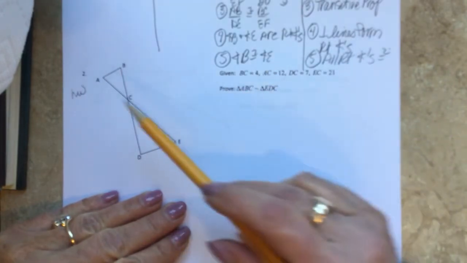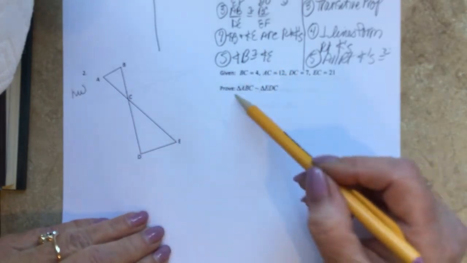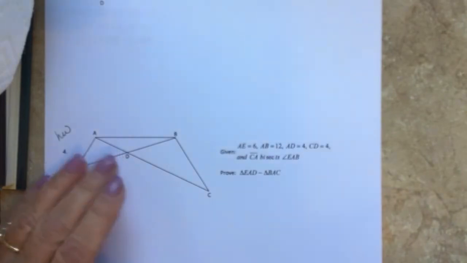And just be careful right here. Make sure you pop it apart and line them up the way they're saying you need to prove them similar. Okay.